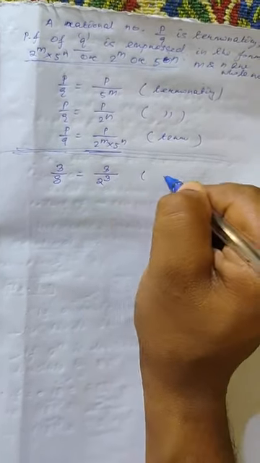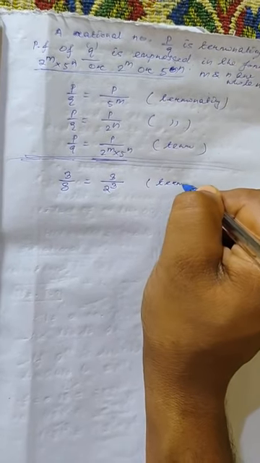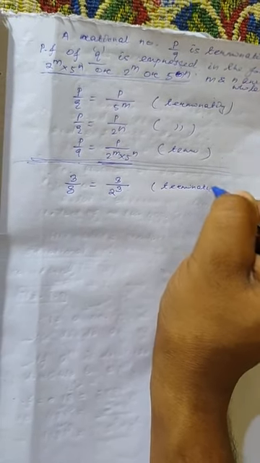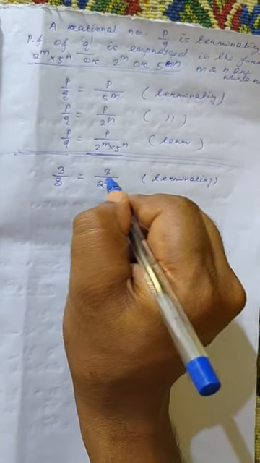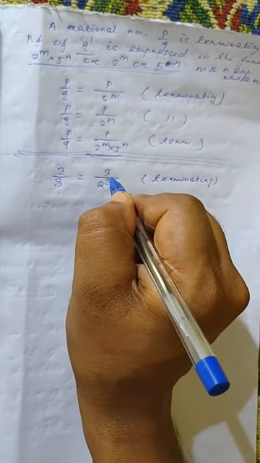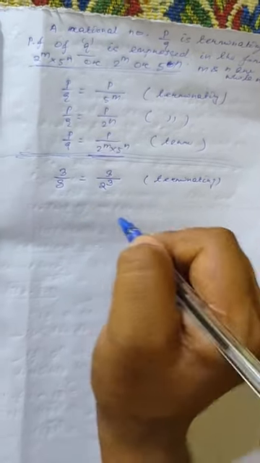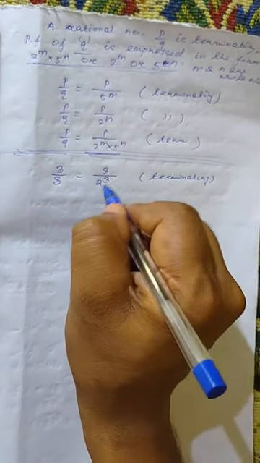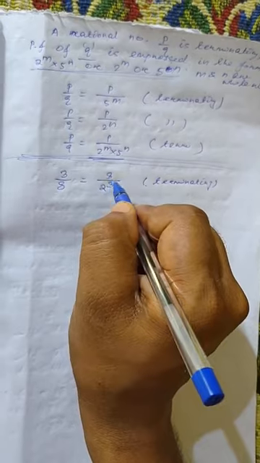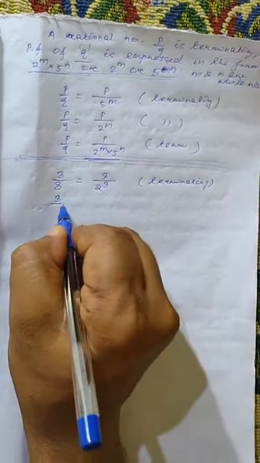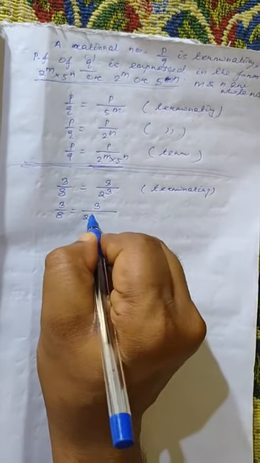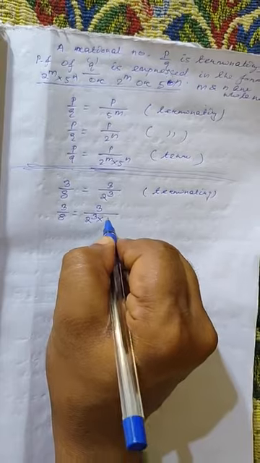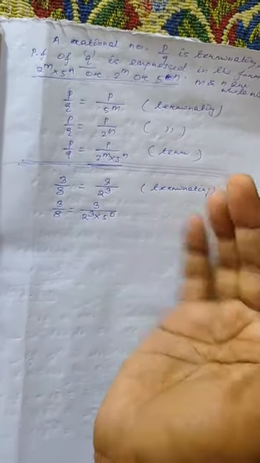But if someone asks how many decimal places there are without actually dividing, how can you find it? Students, you write 3 by 2 to the power 3 into 5 to the power 0.